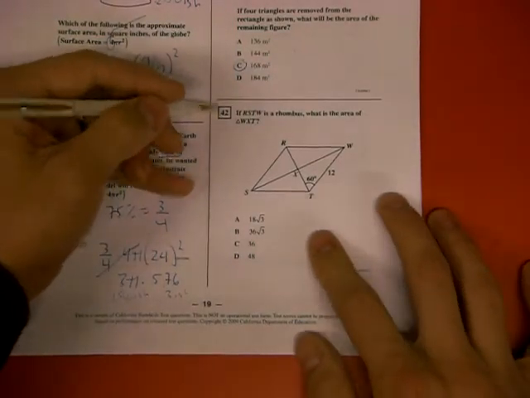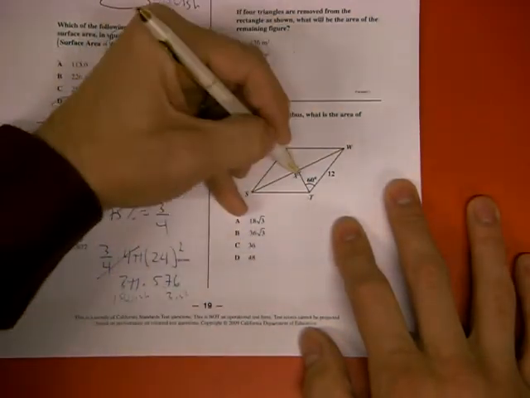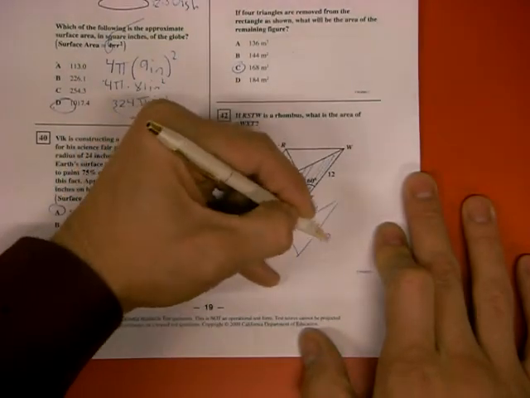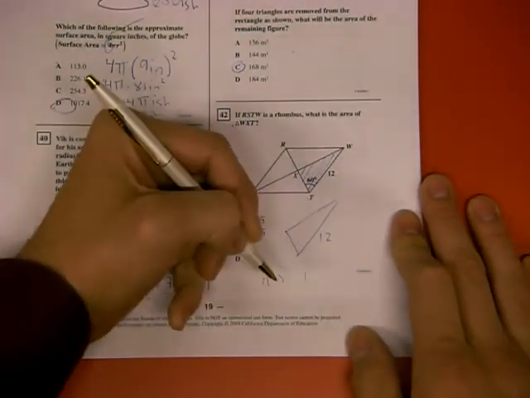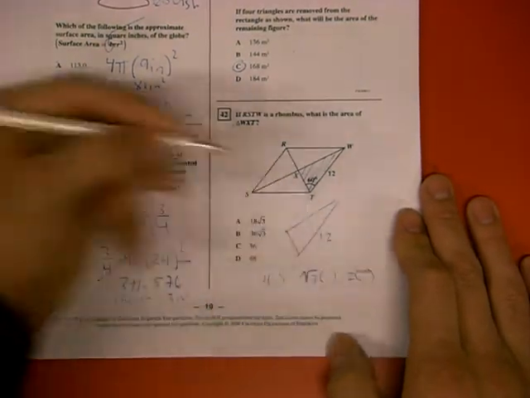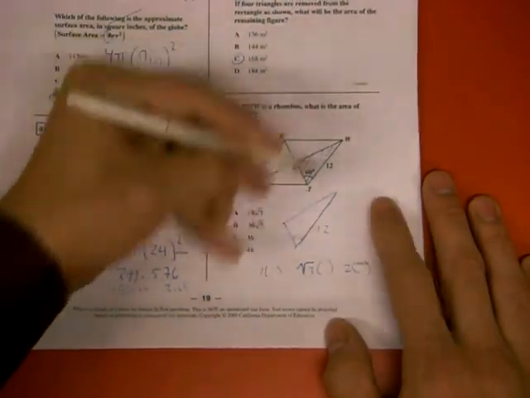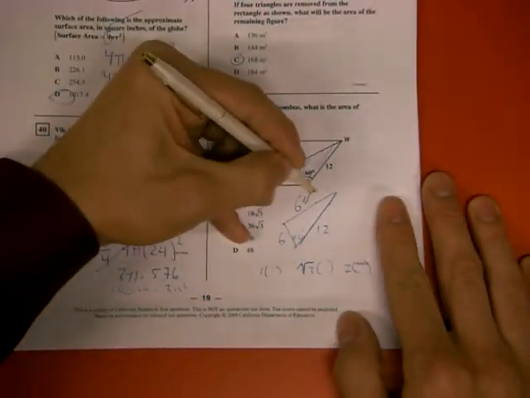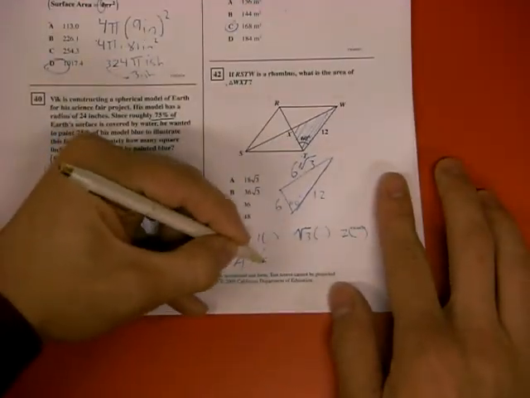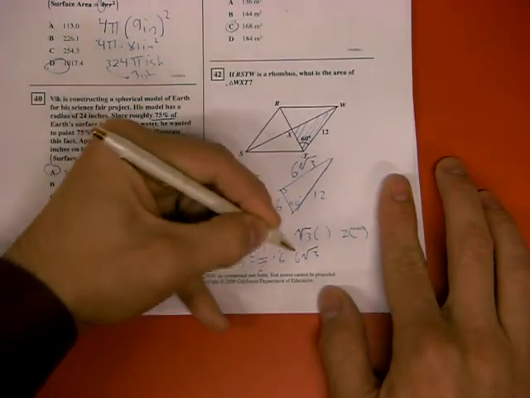If RSTW is a rhombus, then I have to figure out the area of just triangle WXT. Oh, okay, so I just want this thing. Well, that's a 30, 60, 90 triangle, no doubt. And if this is 12, then I could do the whole 1, root 3, 2 thing, but that's not exactly what I want to do. Really, if I remember right, the hypotenuse is the long side, the short side is half that, and then this is 6 root 3. Okay, so to find the area, I say the area is 1/2 times the two perpendicular lengths, times 6 root 3. That's 36.